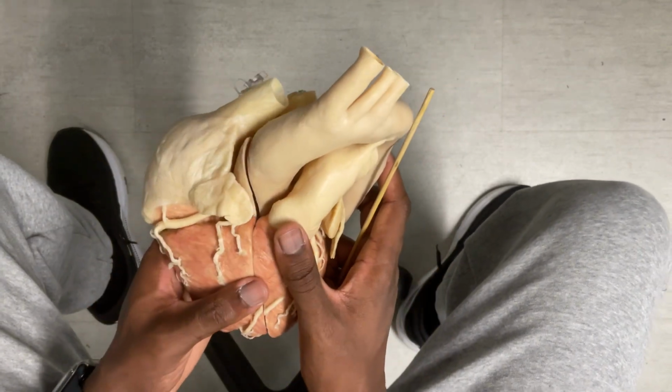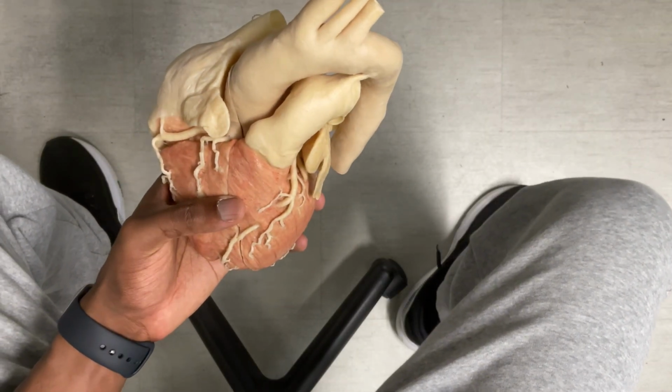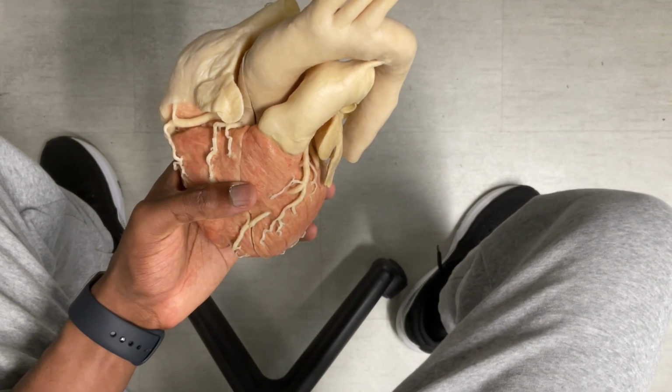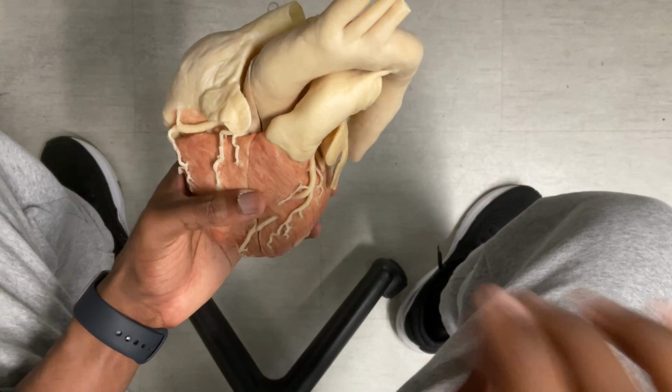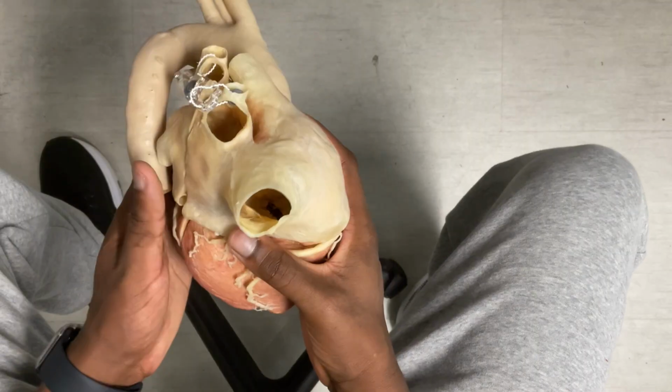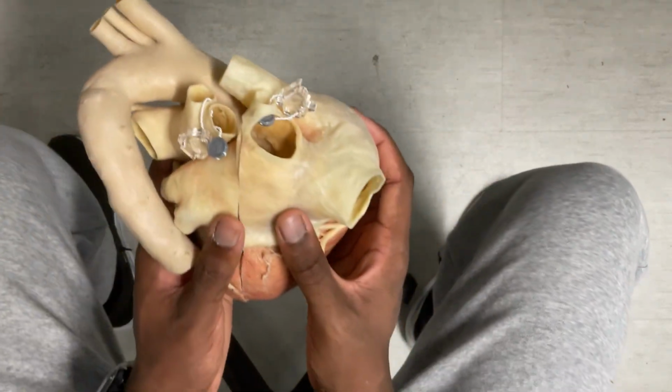aortic semilunar valve. But now that we got that down, I'm going to move through the pathway of blood through the heart. We went over all of the structures that we need to know for the plastinated heart. And then I'll show you some other hearts so we can see if that's a little bit better, just you guys seeing it from different perspectives.